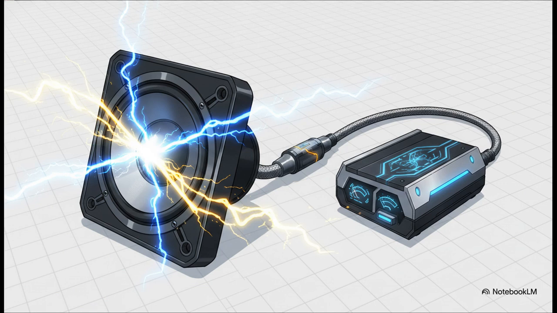This hardware strictly requires an external DC power supply to energize the electromagnet. Consequently, it can handle significantly more input power. Because of that incredibly strong induced magnetic field, power ratings for these specific speakers typically range from 25 watts all the way up to 100 watts.